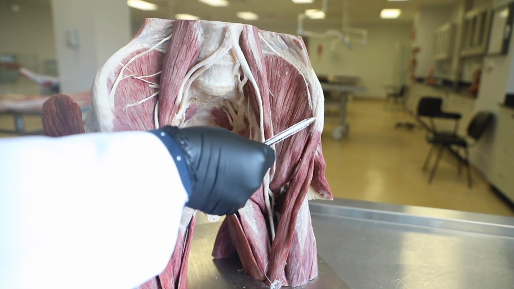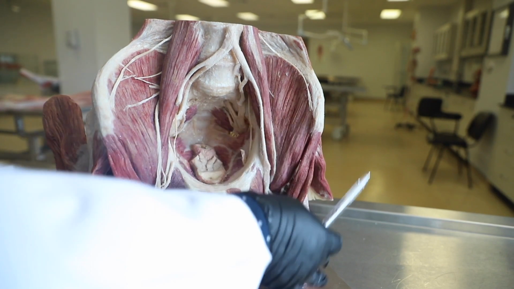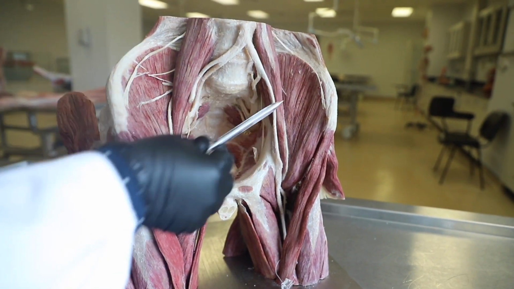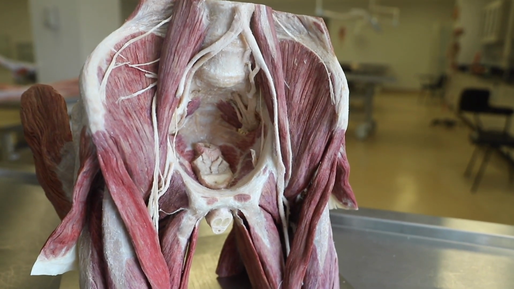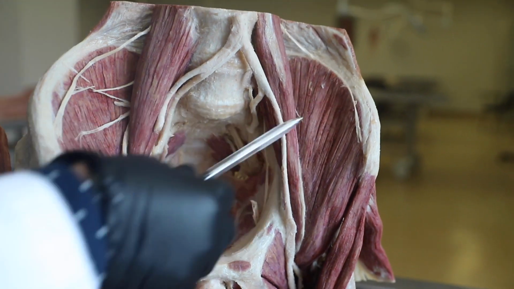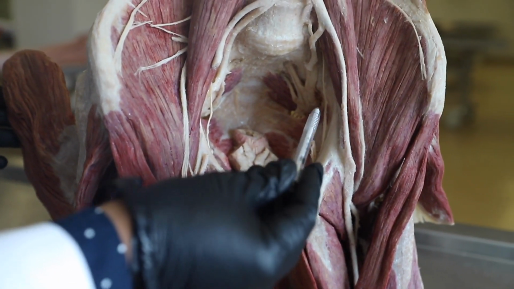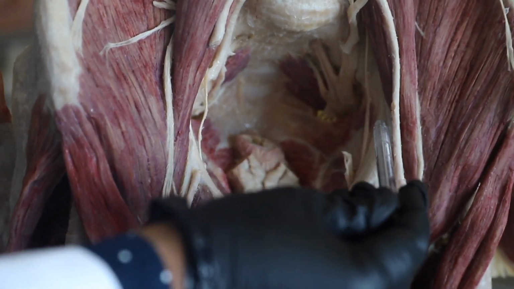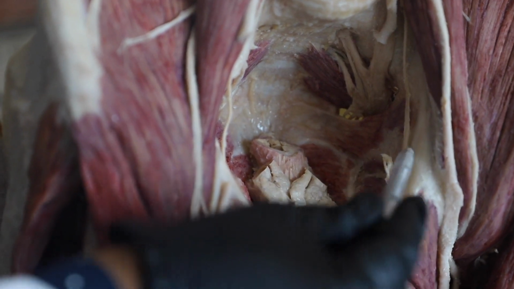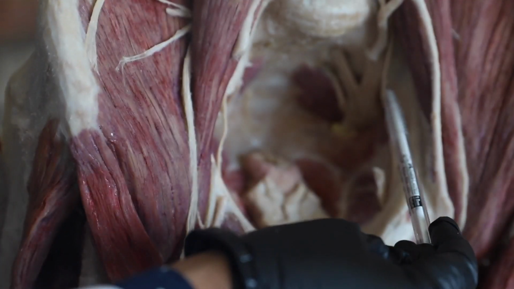It passes in front of the anterior superior iliac spine, so it supplies the lateral area of the thigh. This one. And it also supplies the upper lateral quadrant of the buttock. Okay, lateral cutaneous nerve of the thigh. Okay, also the obturator nerve is very clear over here. It passes through the obturator foramen. So this is the obturator nerve.